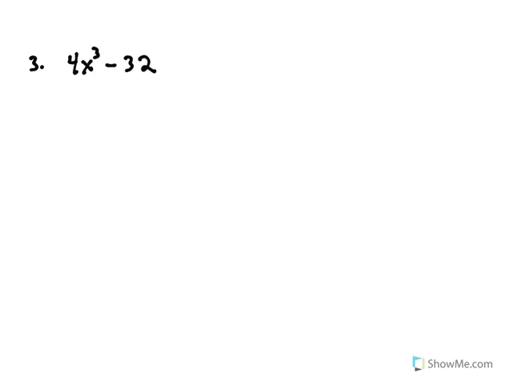This one here is a little different because 4x cubed and 32 are not perfect cubes. So we want to make sure that, let's see if we can try to factor something out of here. Let's factor out a GCF and let's see what happens. What is the greatest number that I can factor out that goes into 4 and 32?